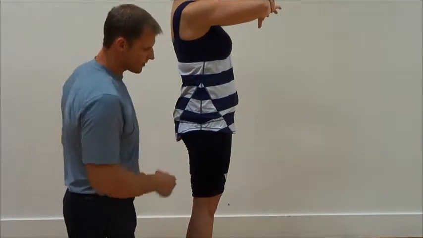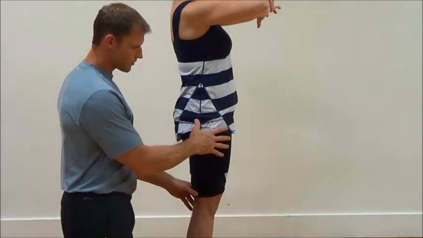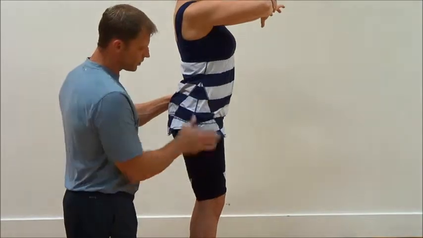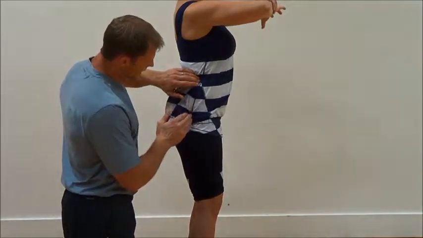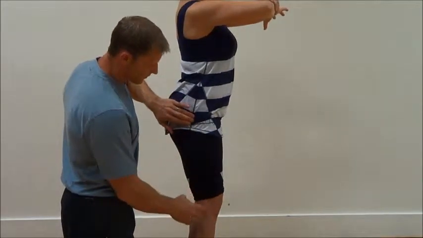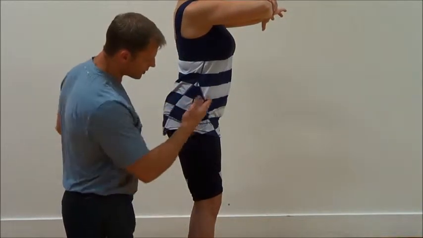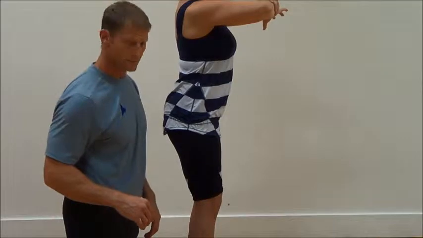Now, if Cassie was in a hip flexed position, bend your knee just a little bit, and she would be anteriorly tilted a little bit more. Good. Now I would measure that line, and her trochanter would fall behind the line of her knee and her ankle. So I know that she's in a hip flexed posture.